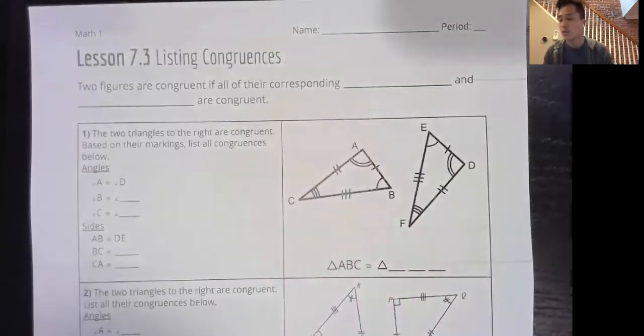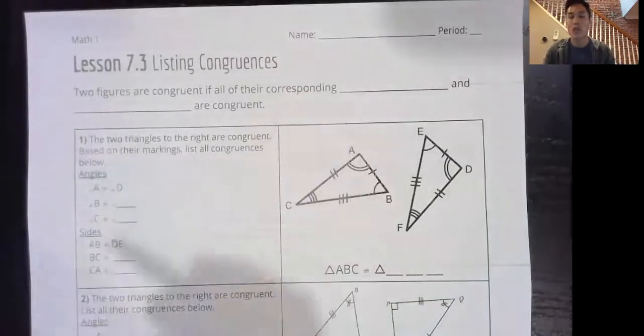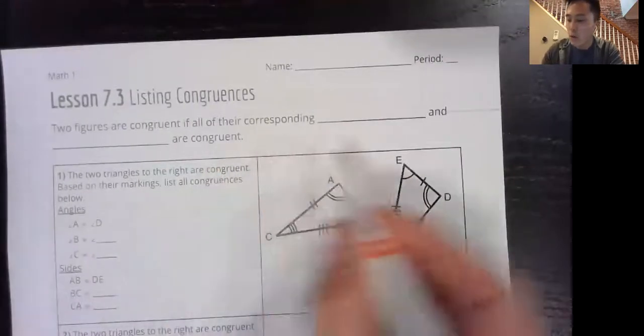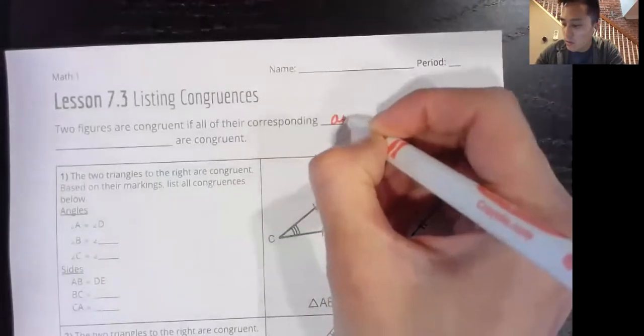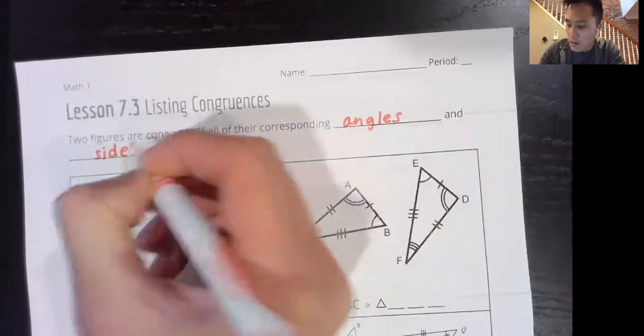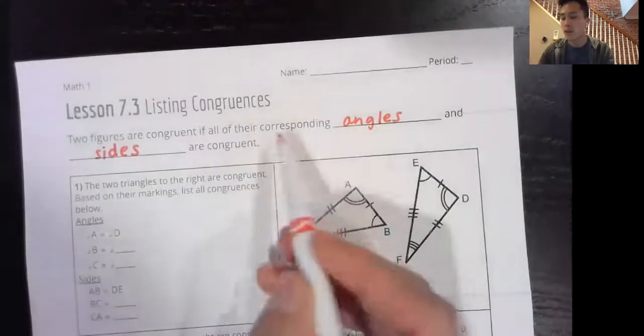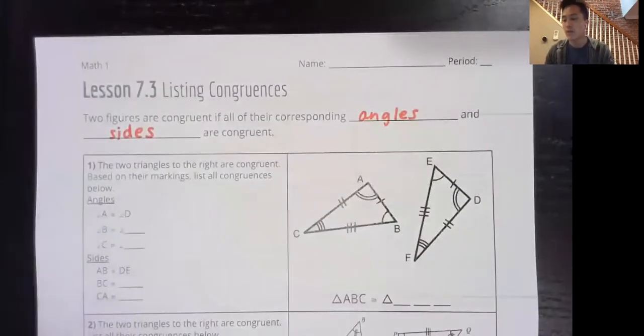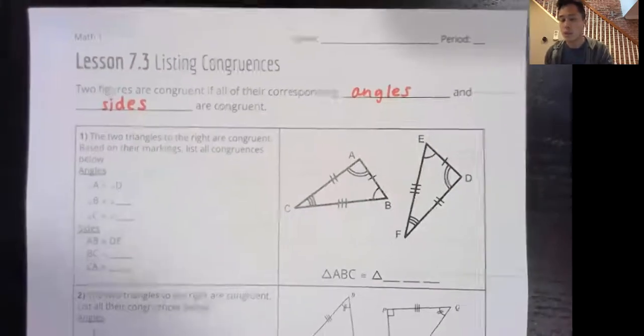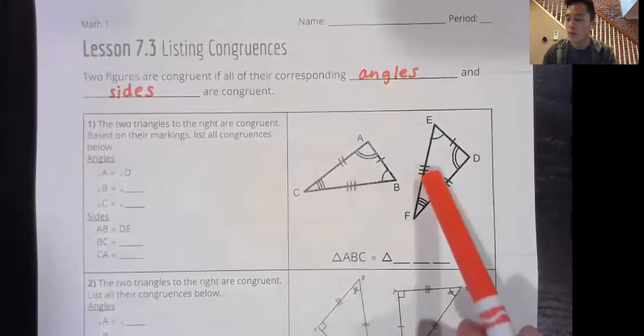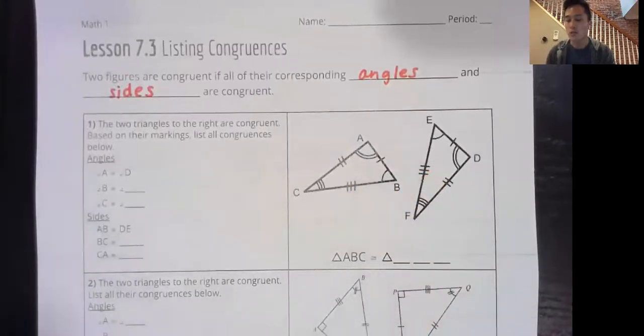Okay, remember that congruent is like the mathematical way of saying the same, exactly the same. And we can say that two figures, so like two types of shapes, two polygons, are congruent if all of their corresponding angles and sides are congruent. Corresponding is like matching. So another way of thinking about this is if every single part of the two figures are the same, then those two figures are congruent. And we can tell by the way that the figures are marked what the corresponding parts are.